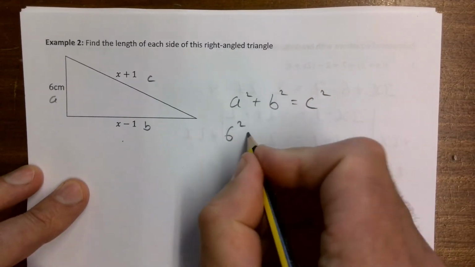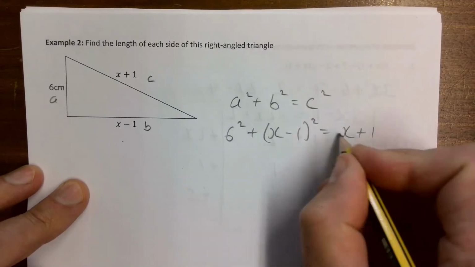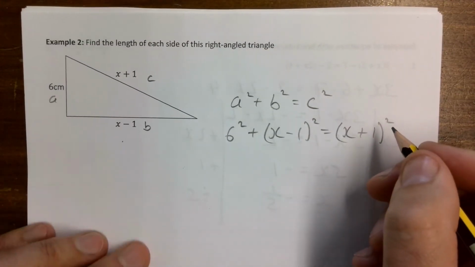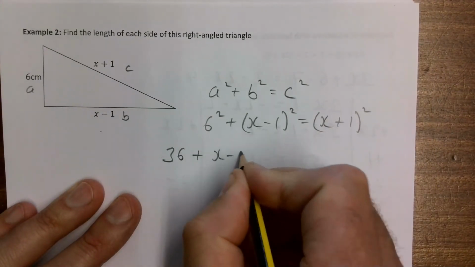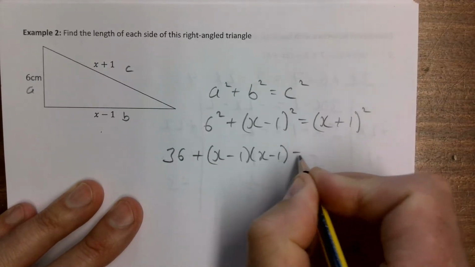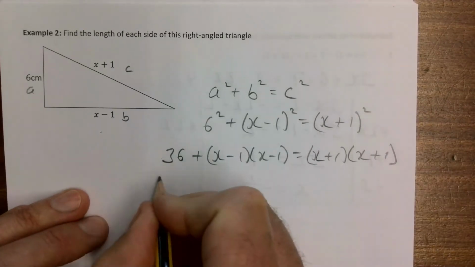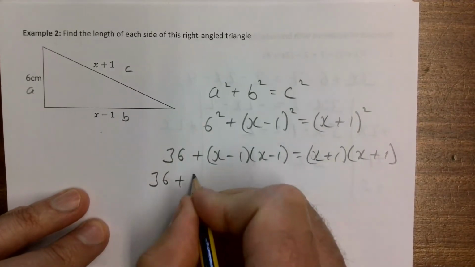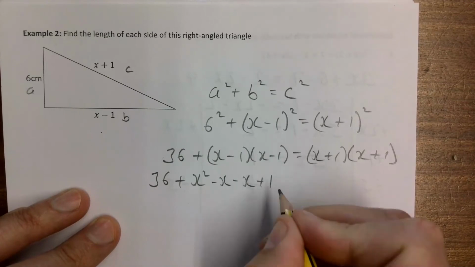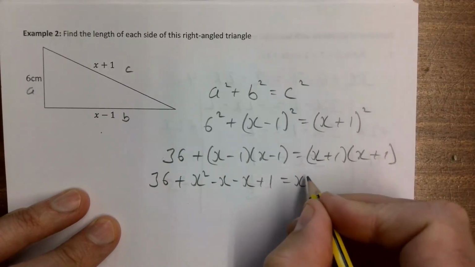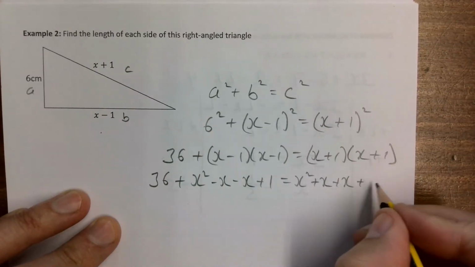So we know that 6 squared plus (x minus 1) all squared equals (x plus 1) all squared. We need to multiply these out and tidy them up, so we are going to go for 36 plus (x minus 1)(x minus 1) equals (x plus 1)(x plus 1). That gives us 36 plus first x squared, outer minus x, inner minus x, last plus 1, and x squared outer plus x inner plus x last plus 1.